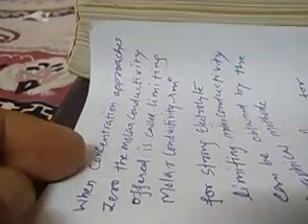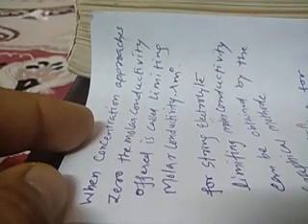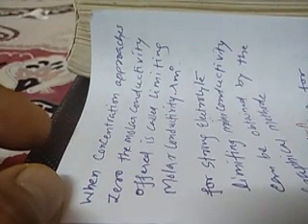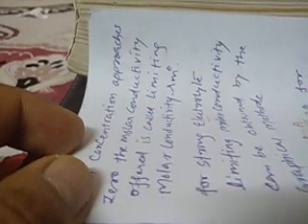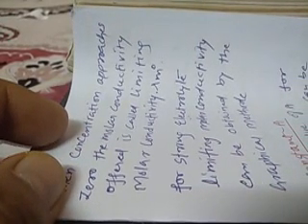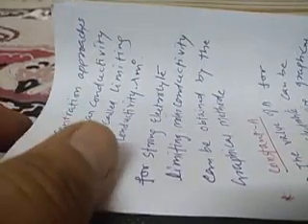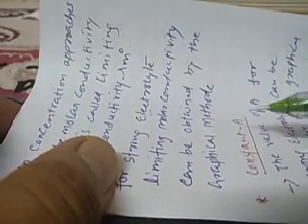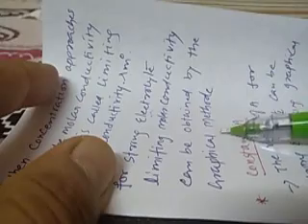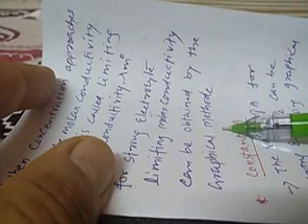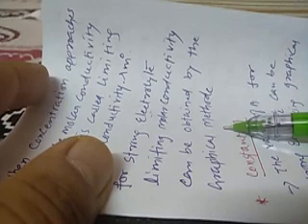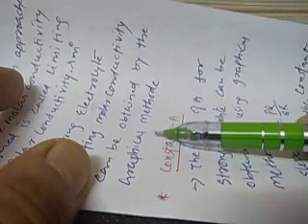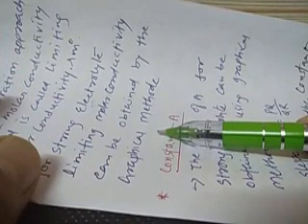When concentration approaches zero, limit c tends to zero, that means when concentration approaches zero, the molar conductivity offered is called the limiting molar conductivity. For the strong electrolyte, limiting molar conductivity can be obtained by the graphical method. You can see that if you extrapolate this graph to intersect the y-axis, you can easily find out the lambda m0 value according to the equation.